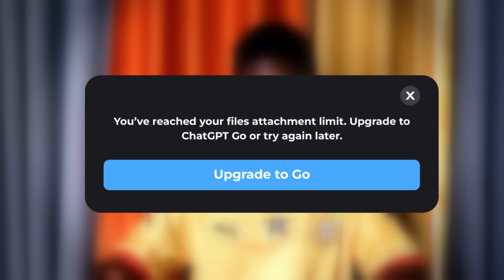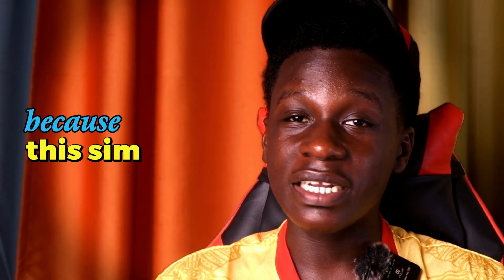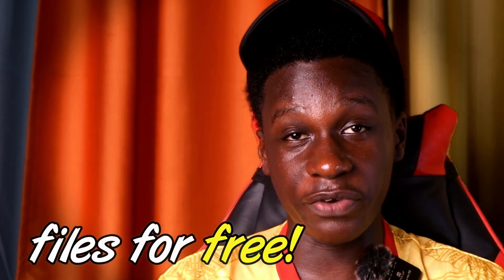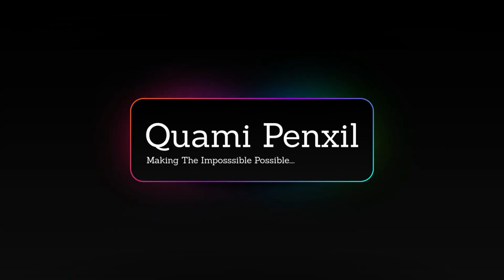Have you ever tried uploading a file from ChatGPT only to see a message saying you have reached your limit? Don't pay for an upgrade yet, because this simple trick can help you upload files for free. Here is what most people don't know. When ChatGPT tells you you have reached your upload limit, it doesn't mean you are completely logged out. Seriously, you don't need to pull out your wallet or wait hours to get back to work.